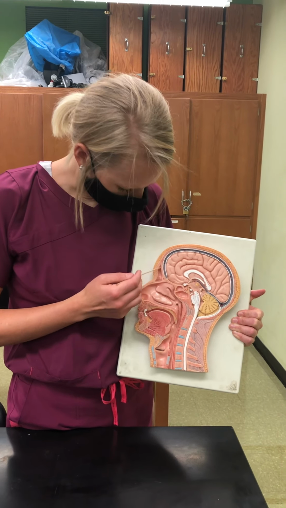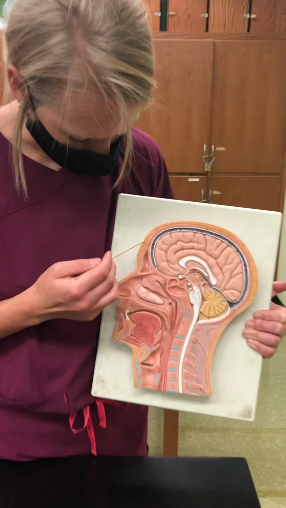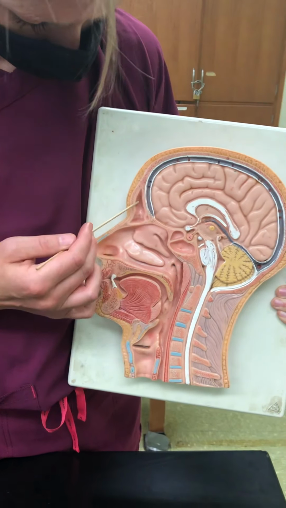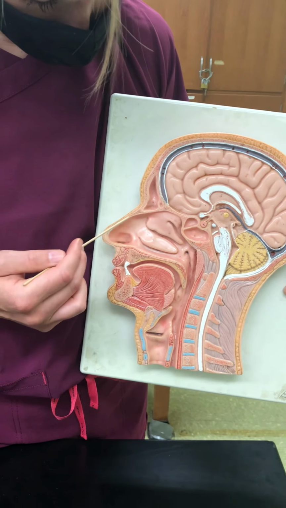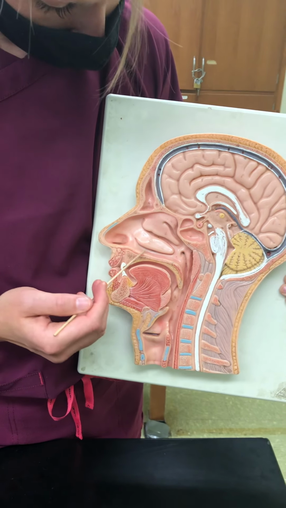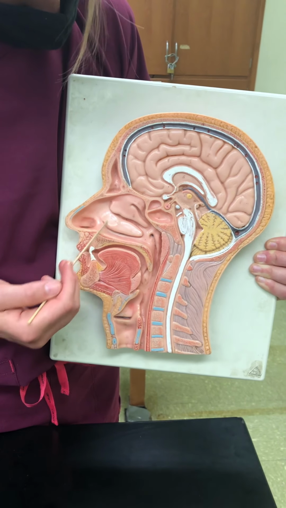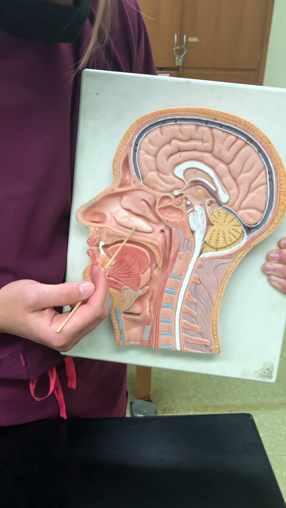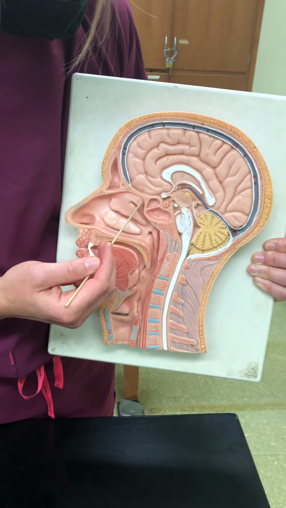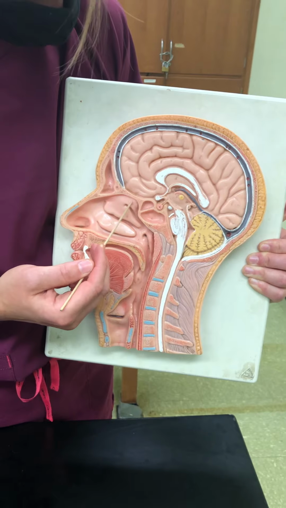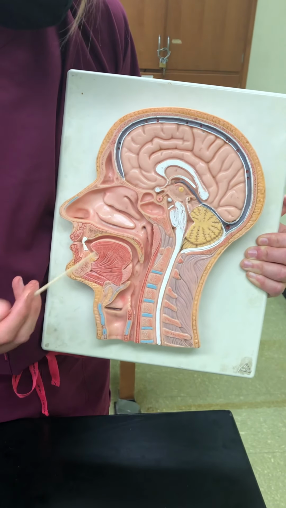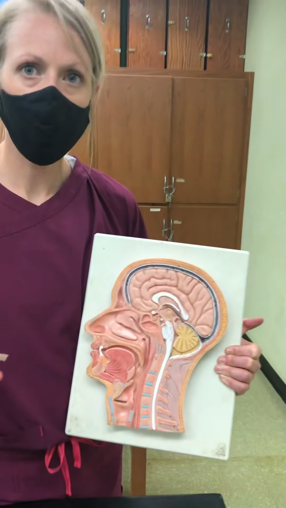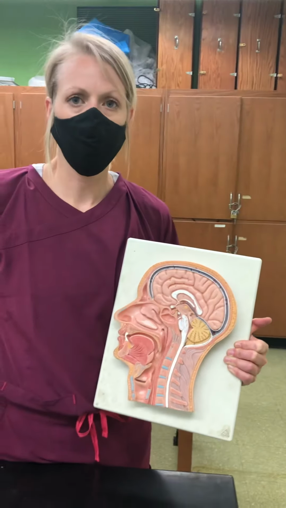So we will have our frontal sinus here within our frontal bone. This is our nose, the cartilaginous portion. As we move back here, we're going to have our inferior, middle, and then just a little baby superior nasal concha. Those help with airflow, help with humidifying air, as well as catching particles that we breathe in.